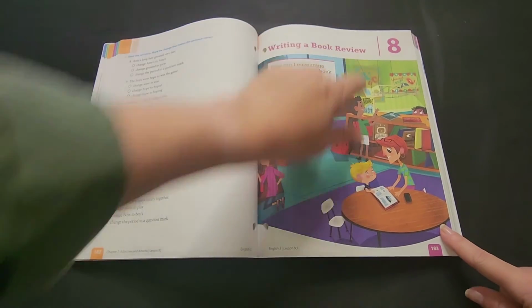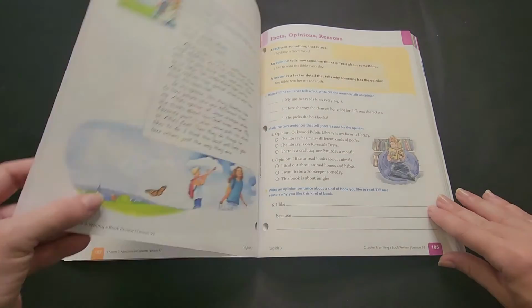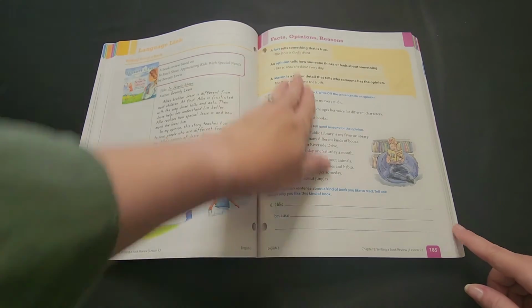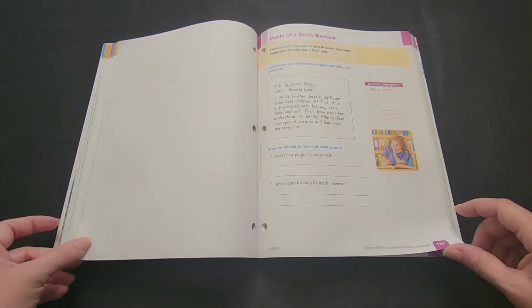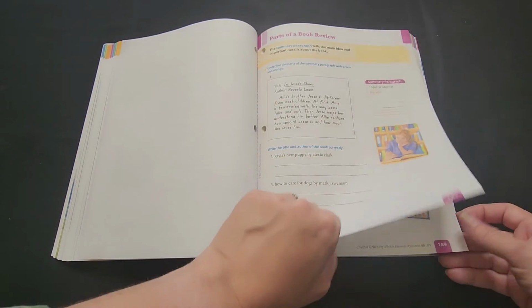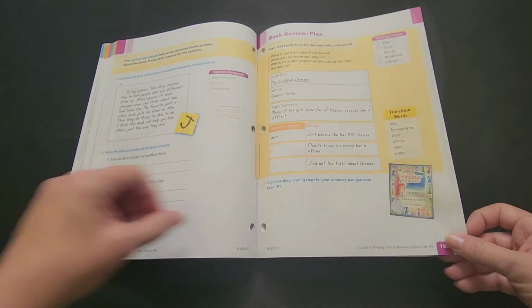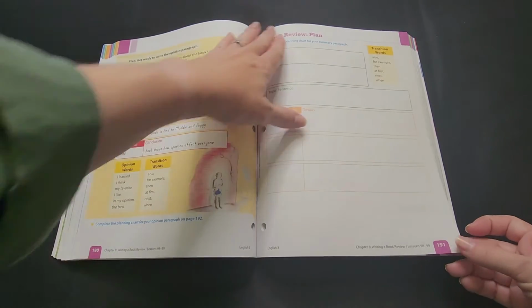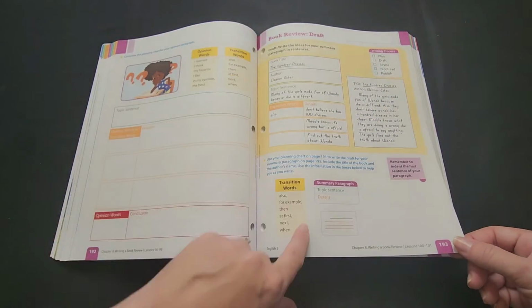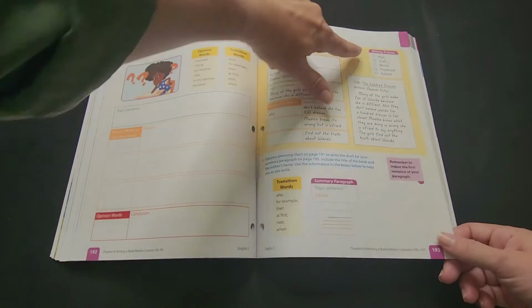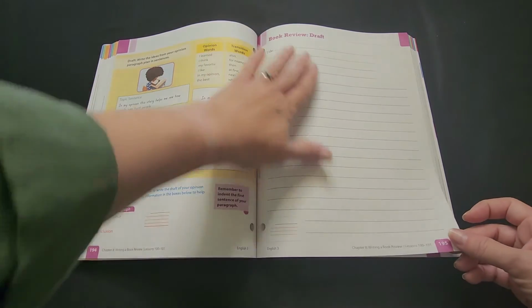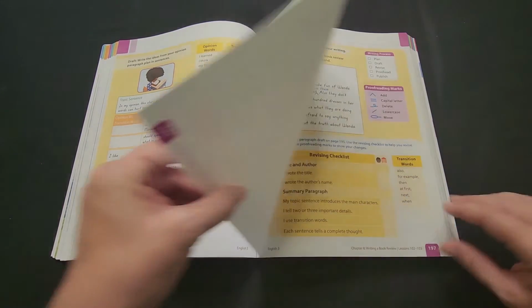We also looked at Chapter 8, Writing a Book Review. Here we have the language link, and then the work text pages will help walk your child through the steps of the writing process: planning, and then an opportunity for them to practice the skill themselves, drafting their book review with the steps of the writing process listed here, and then a space for them to write a draft.